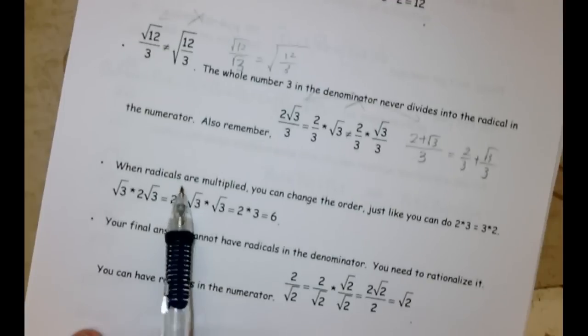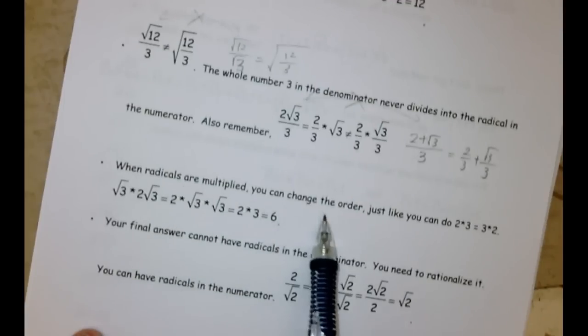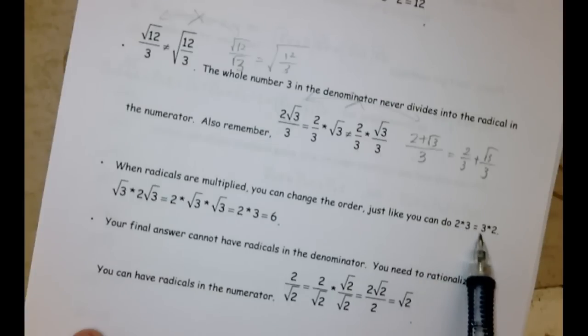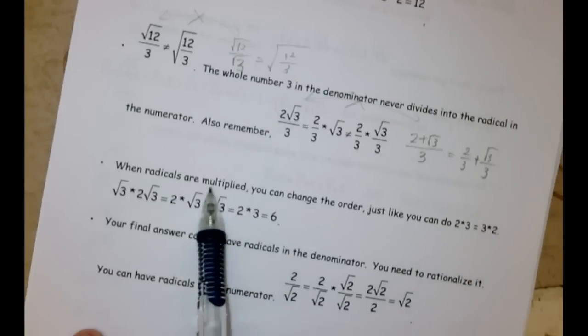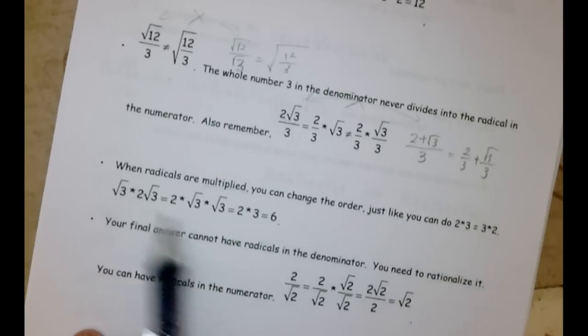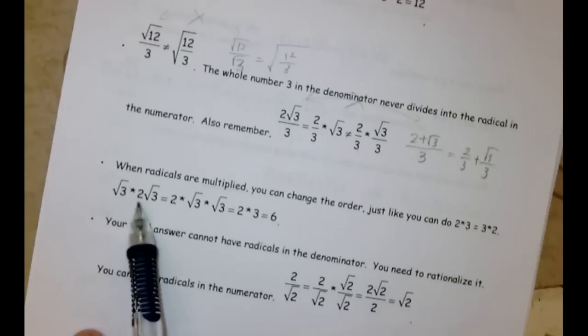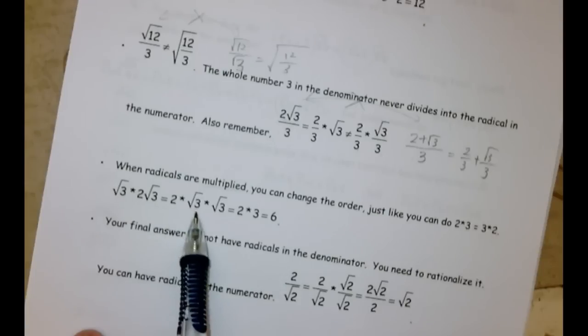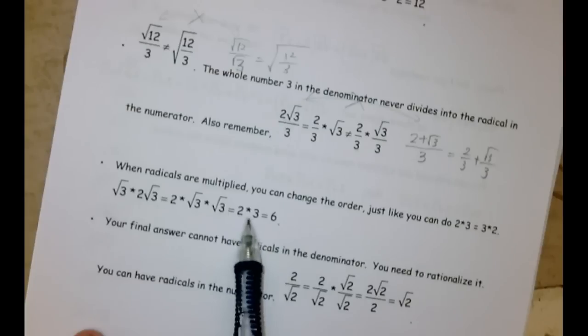Next, when radicals are multiplied, you can change the order, just like you can do 2 times 3 is 3 times 2. When it's multiplied, not when it's divided, right? When it's multiplied, you can change the order. So square root of 3 times 2 root 3 is the same as 2 times root 3 times root 3. This becomes a 3, so 2 times 3 is 6.